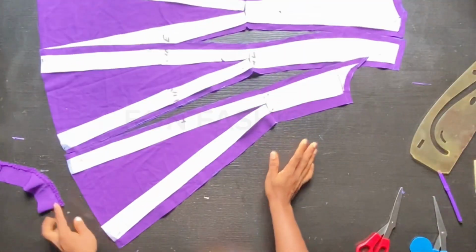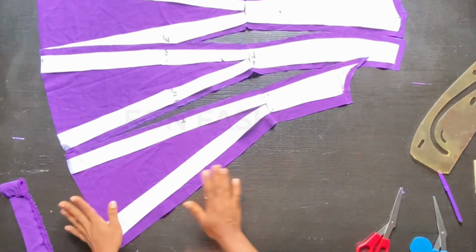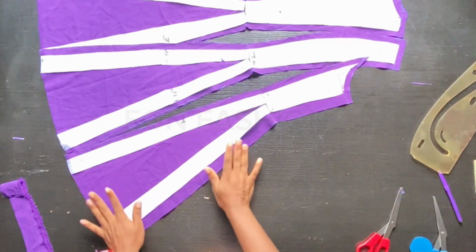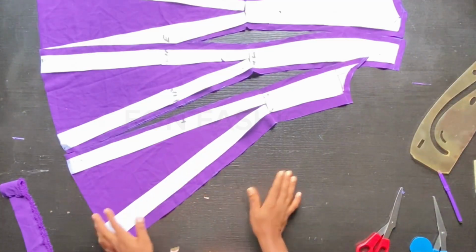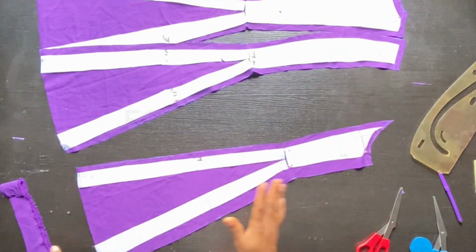You can notice I did not add any hemming allowance. So it is important that you add your hemming allowance to your pattern before cutting on your fabric. Okay, so I'll cut the front block off camera now and show you guys.